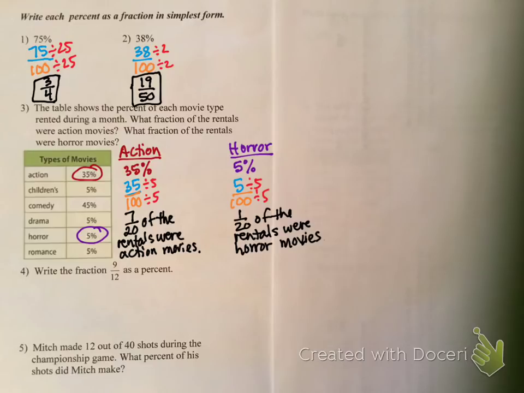Okay. Now we're going to switch gears and go the other direction. It says write the fraction 9/12 as a percent. Whew, this is going to be an interesting one. So I'm going to kind of do a table here.